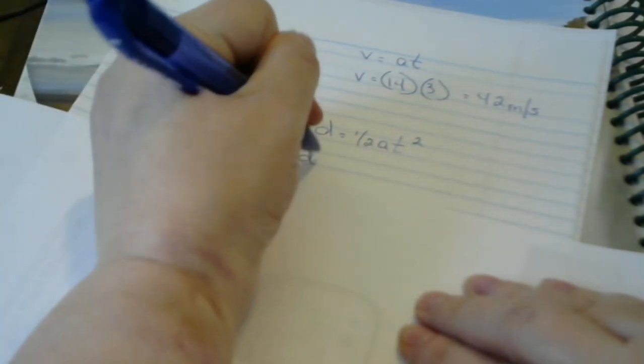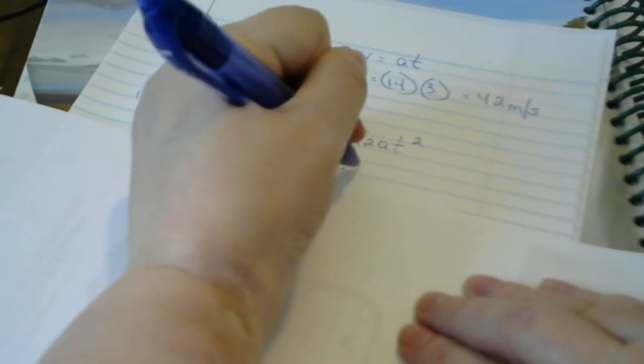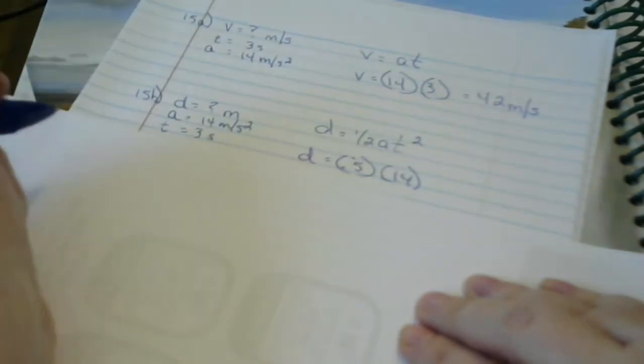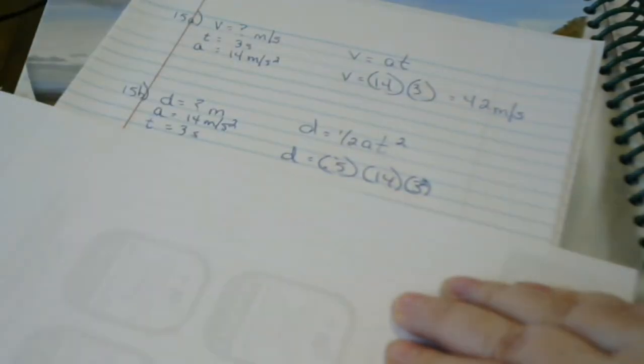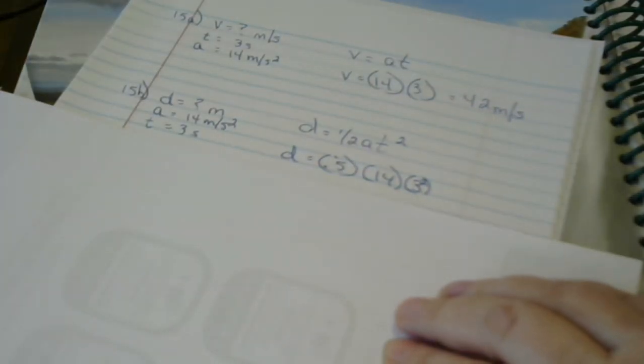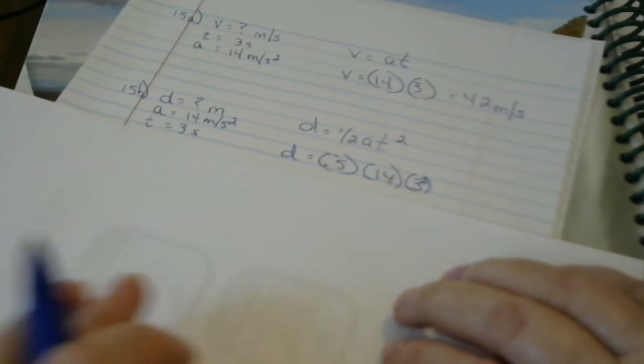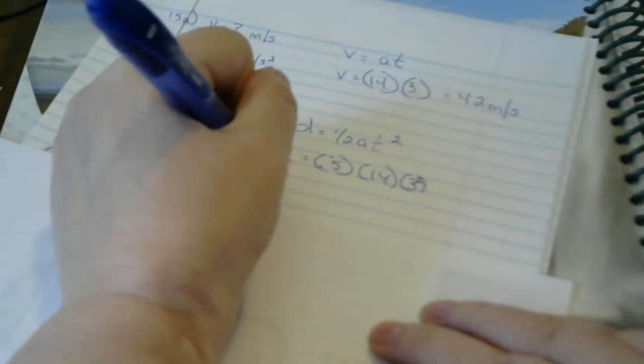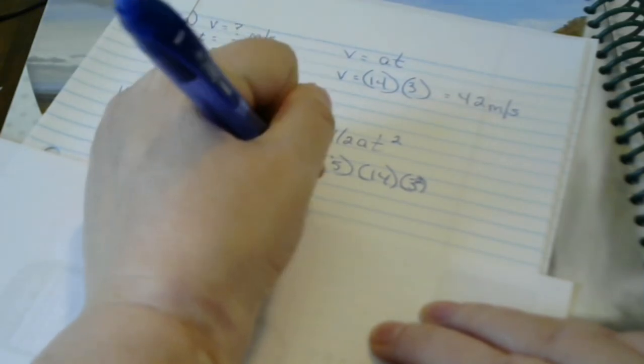So you've got D equals 0.5 times A, acceleration is 14, and then 3 squared is your time. Okay, then you're just going to multiply all that together, and you're getting D is equal to 63 meters.